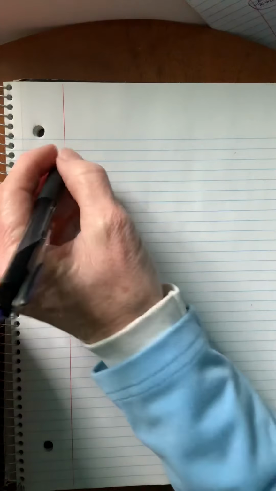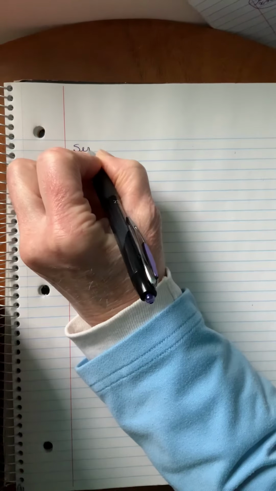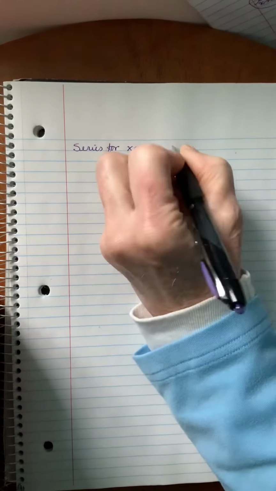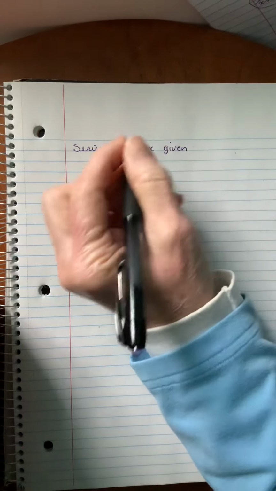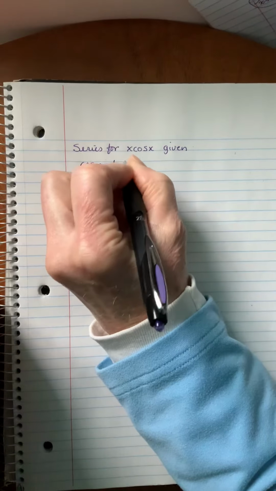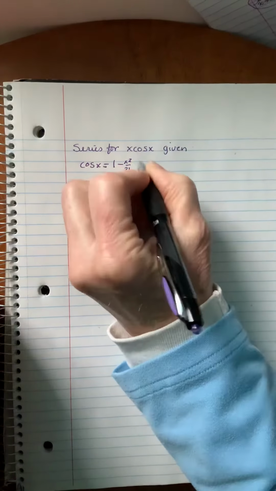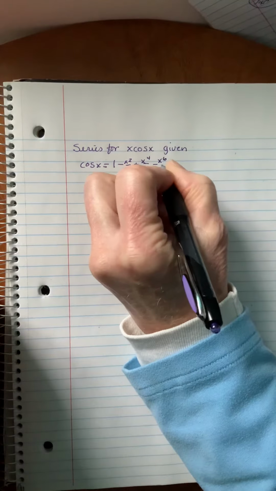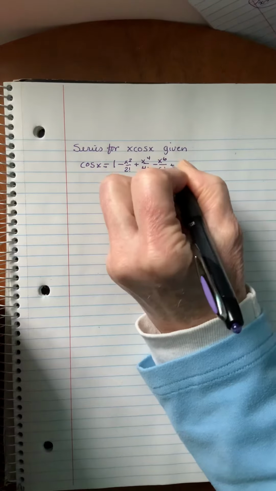Let's use a couple of series and the manipulations that we're allowed to do to find some values. The first one that I want to do is find a series for x cosine x, and I'm going to be given a basic series formula for cosine. Given that the cosine of x is equal to 1 minus x squared over 2 factorial plus x to the 4th over 4 factorial minus x to the 6th over 6 factorial, and on and on and on.